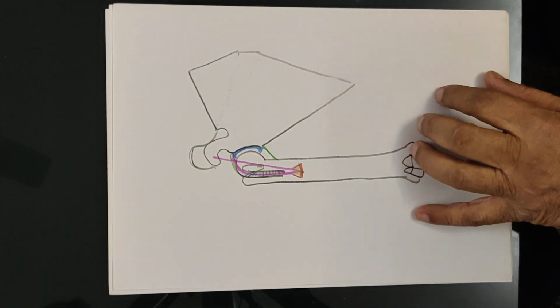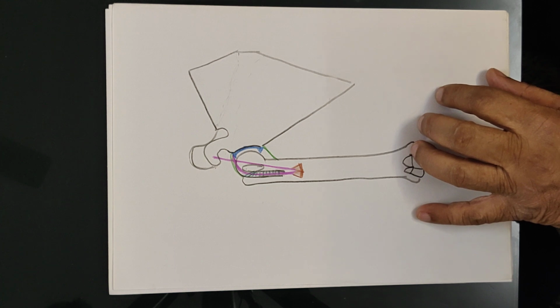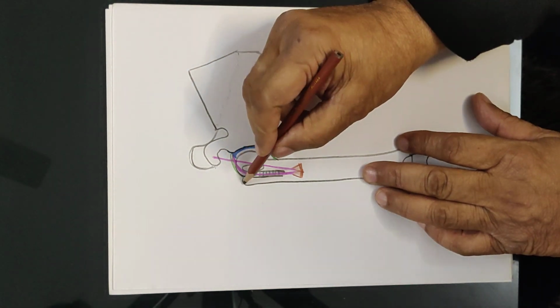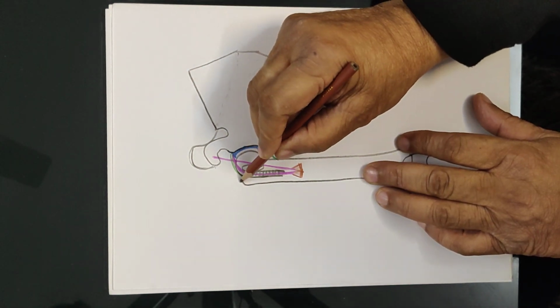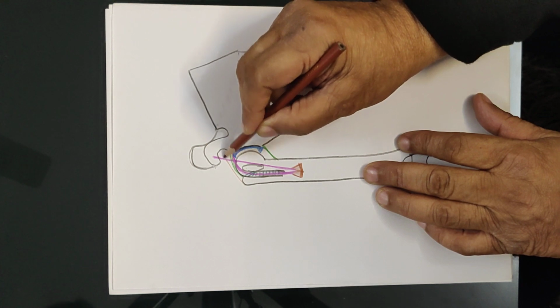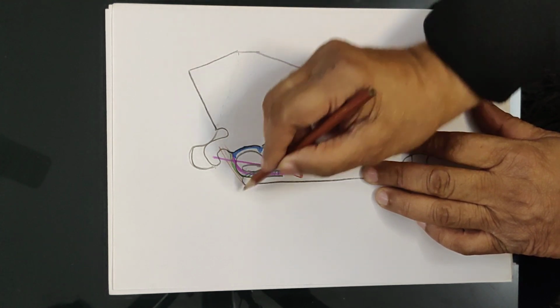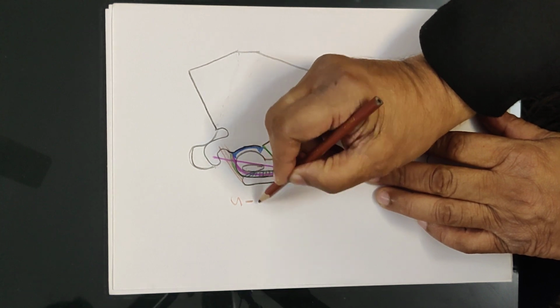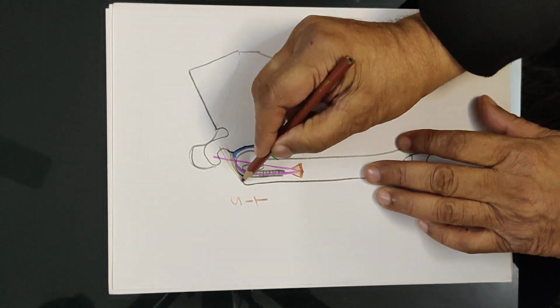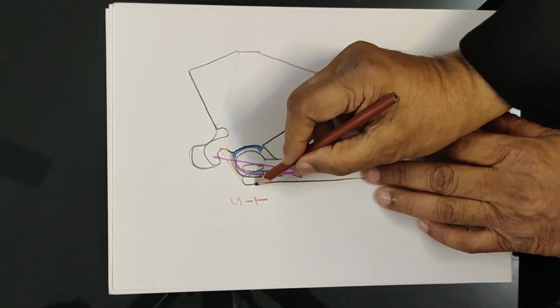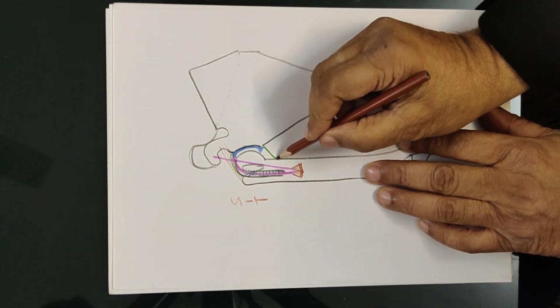Then we would like to place what is visible on the greater tuberosity, and the supraspinatus is visible here. So it is the supraspinatus, infraspinatus and teres minor which will be attached to the greater tuberosity. As you see, the teres minor is the lowermost.